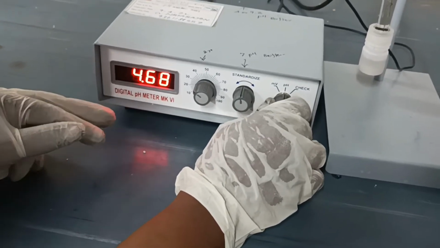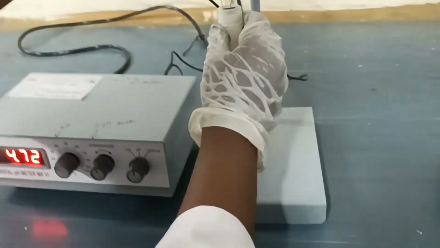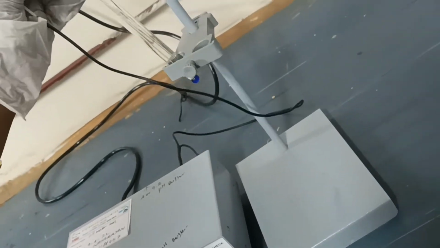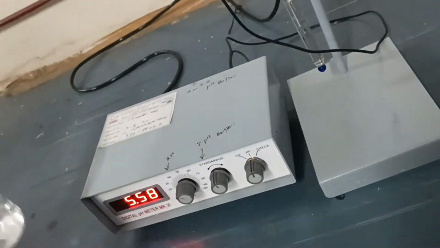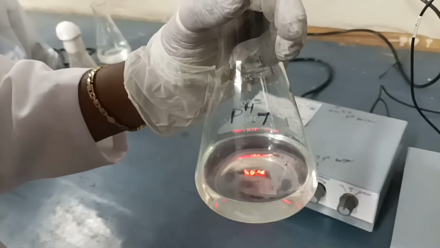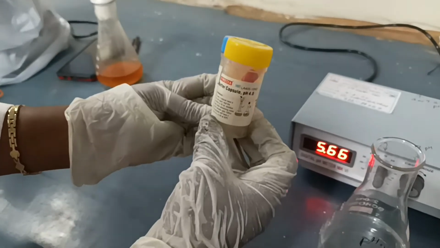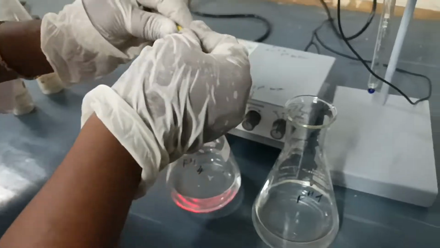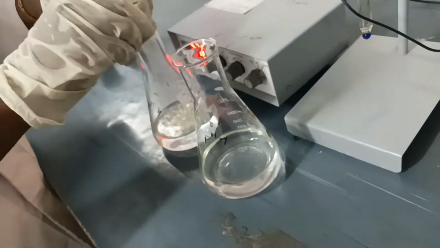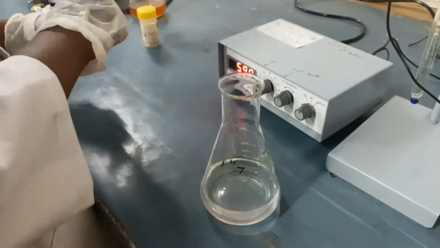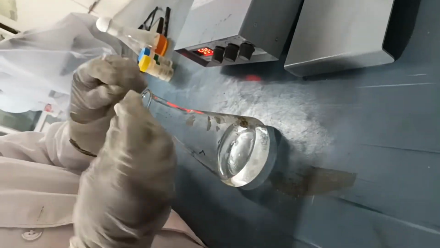So, first calibrating the pH meter. For calibration purpose, we are taking two color-coded standard buffer solutions of pH 4 and 7. Take 100 ml of distilled water, add 1 buffer tablet of pH 4 and mix well. Now the pH 4 buffer solution is ready for calibration. Next flask, add pH 7 buffer tablet. Mix properly. Now the pH 7 buffer solution is ready.